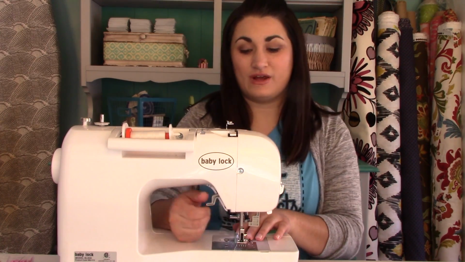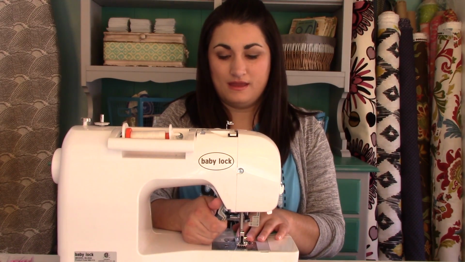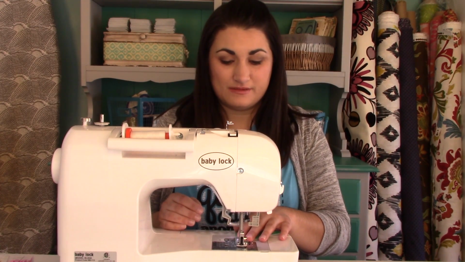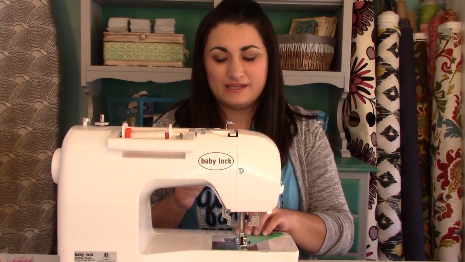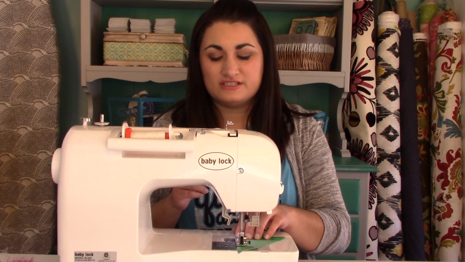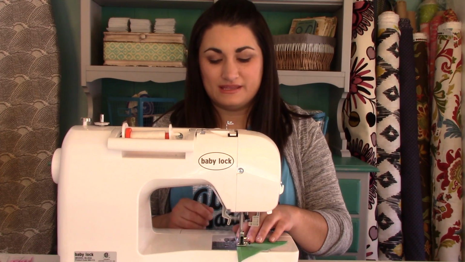All right, so I've got this lined up and I'm still using that scant 1/4 inch seam to sew. Again, giving myself that little bit of extra wiggle room to make sure that everything is the way it should be in the end.